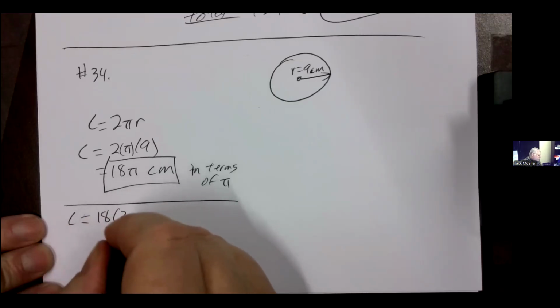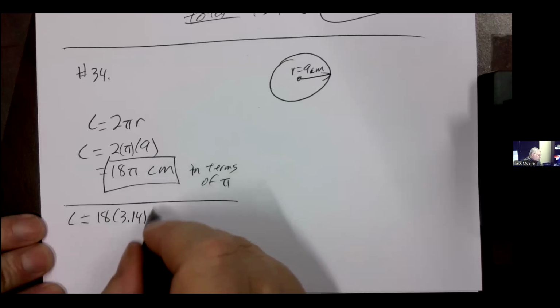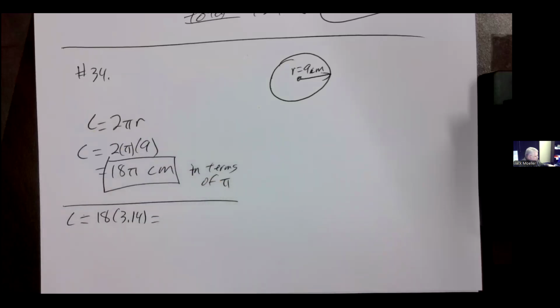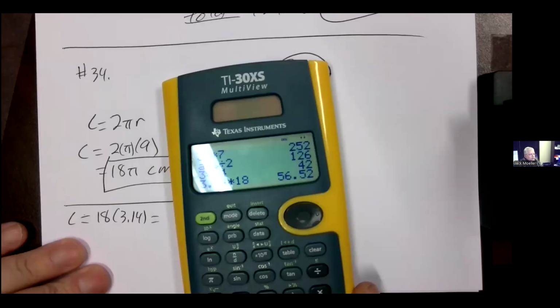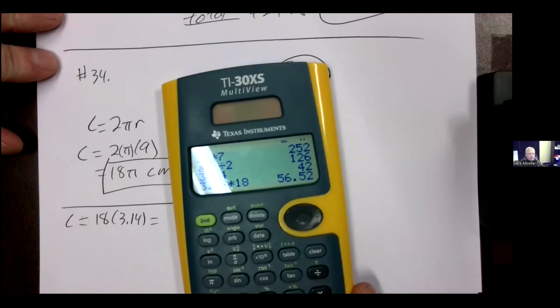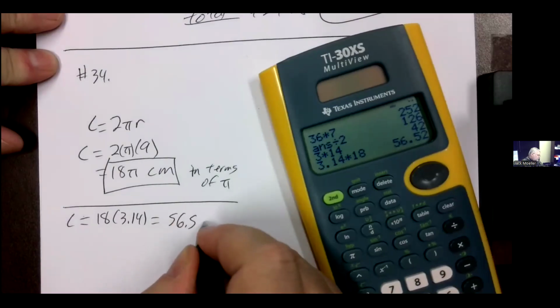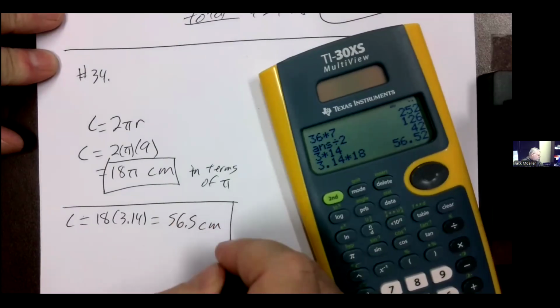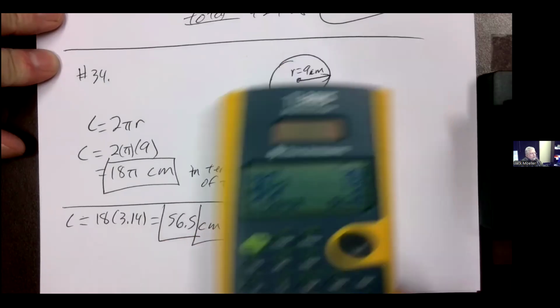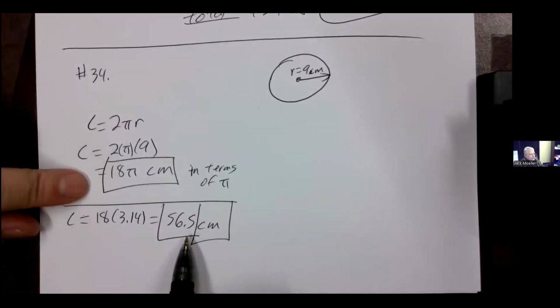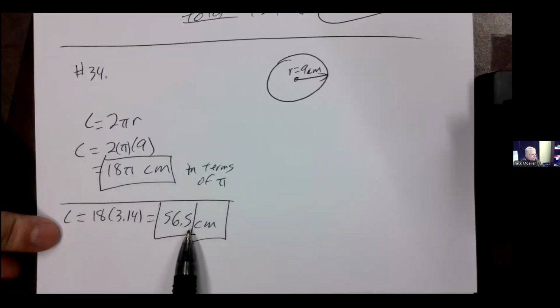So now just do 18 times 3.14. And no reason to do the whole formula again because you got it right there. And so 3.14 times 18 is 56.52. They say round to the nearest tenth. Again, make sure to read those rounding instructions. The nearest tenth, this would be 56.5. And then we're still in centimeters because circumference is length. So for circumference, you would give both those answers. That's the in terms of pi one, that's the one rounded to the nearest tenth.